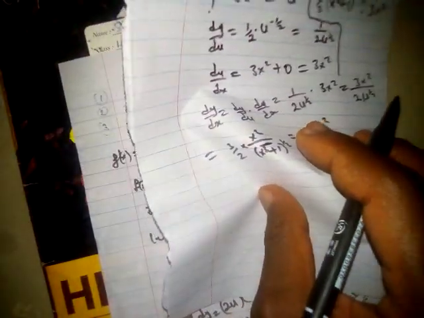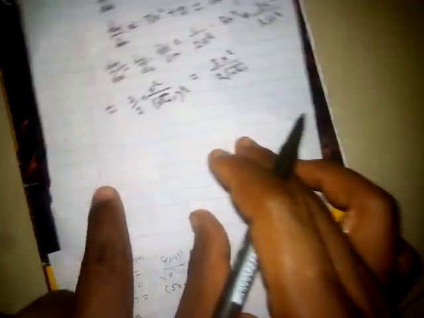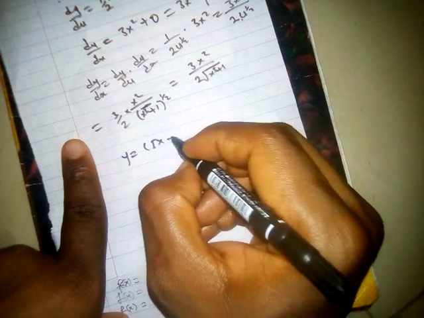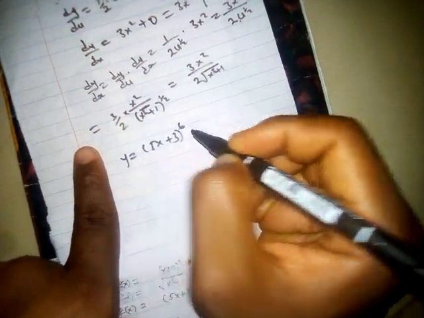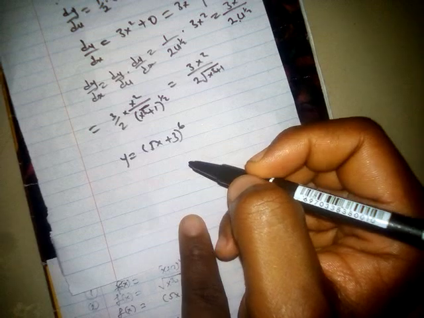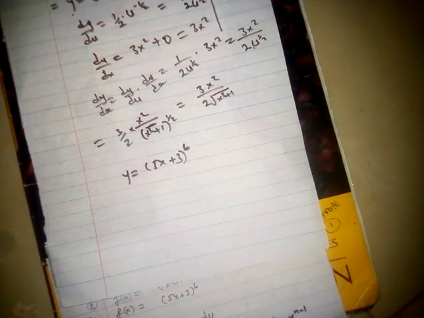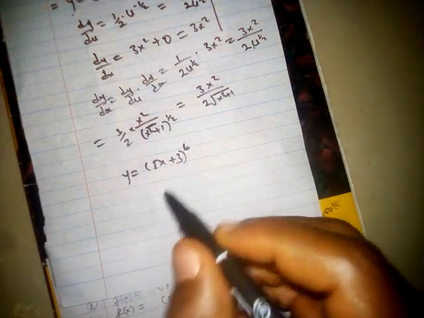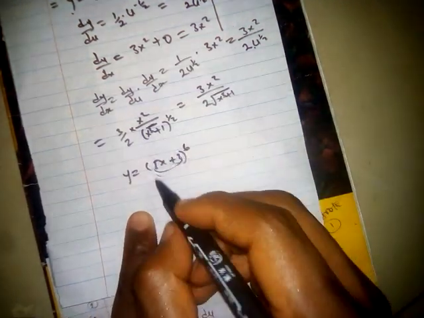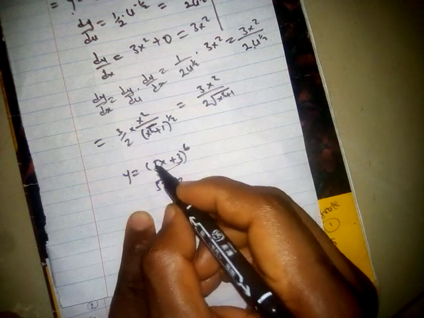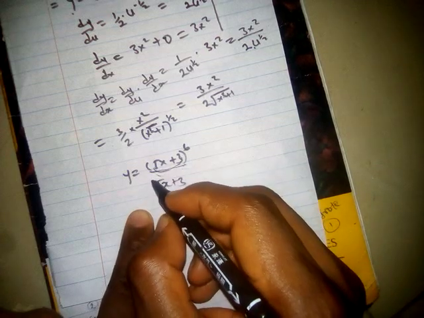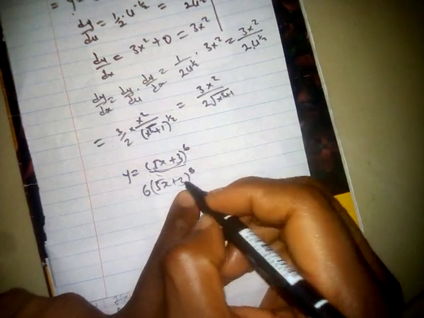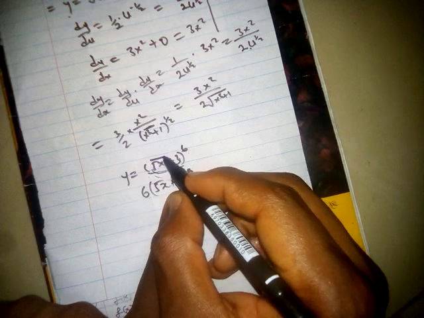I guess you can do the last one without actually doing let y, let u, but I will do both methods. Let y equal to 5x plus 3 raised to the power of 6. So look, expanding this is more stressful, so thank God for the chain rule, we'll be able to solve this easily. Differentiating this, I would first use the short way, assume this to be a single value. I'm differentiating the outside function. So bring down 6, and 6 minus 1 is 5. Then we are not done. You multiply by what you differentiate inside.